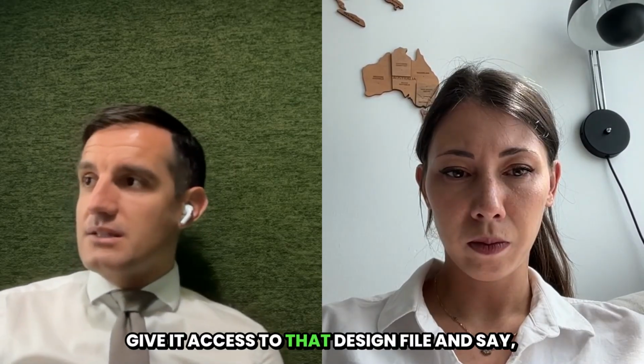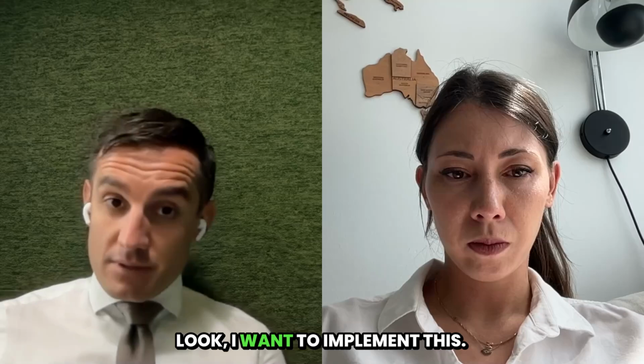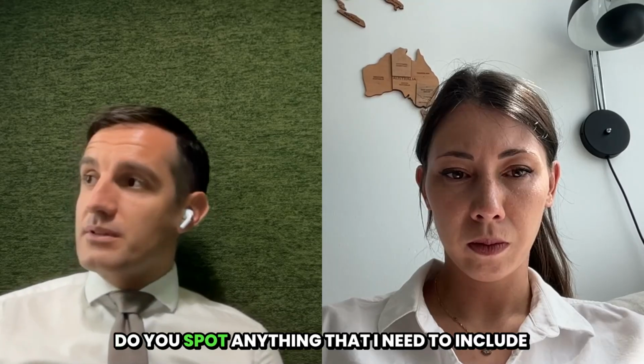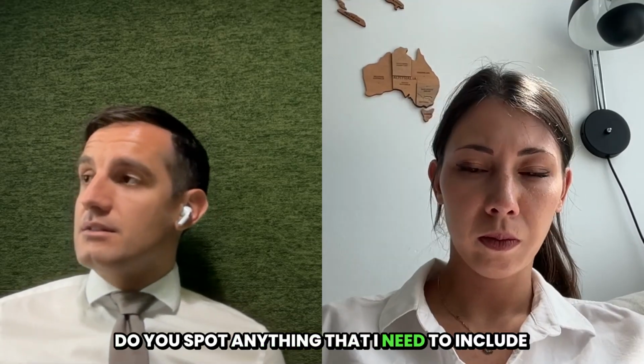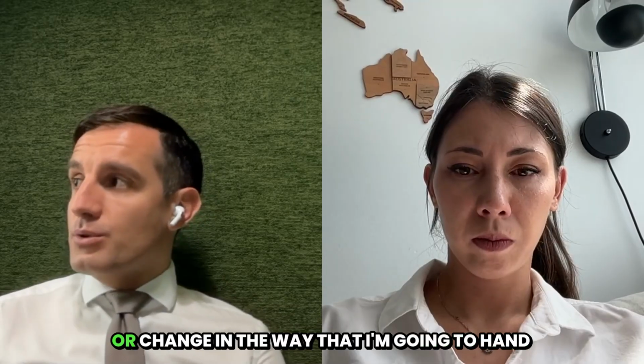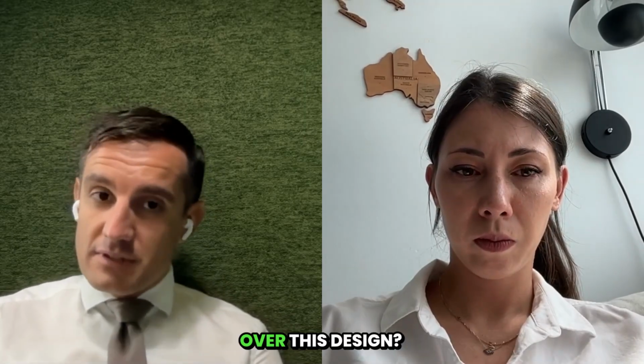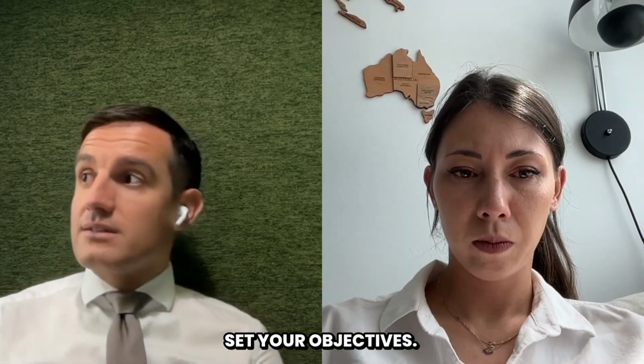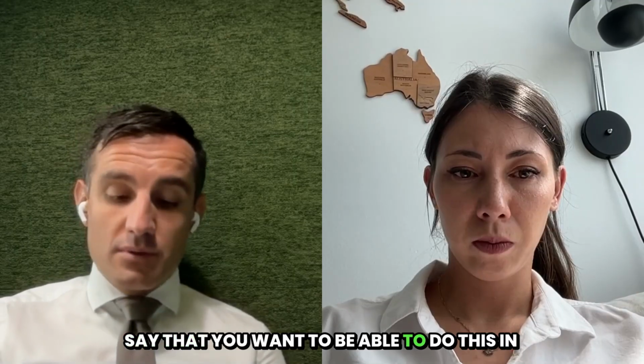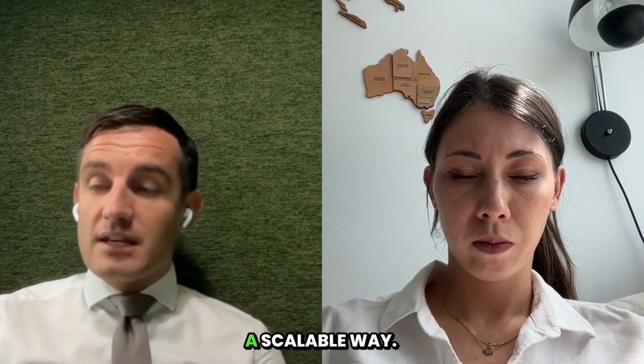Give it access to that design file and say, look, I want to implement this. Do you spot anything that I need to include or change in the way that I'm going to hand over this design? Set your objectives. Say that you want to be able to do this in a scalable way.